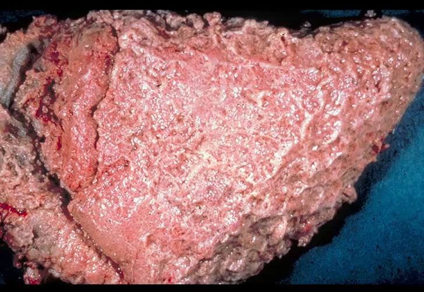Okay, slide number 5 is tissue from an ox. Can you give me a morphologic diagnosis? Okay, time's up. Fantastic. Morphologic diagnosis is diffuse, severe, fibrinopurulent epicarditis. Yes, this is hardware disease.